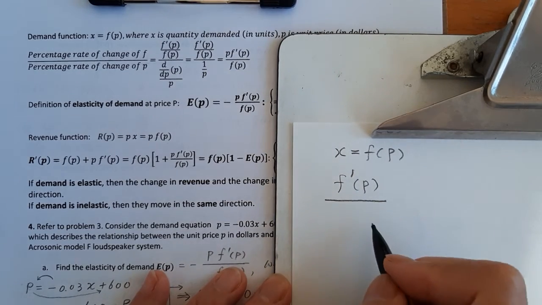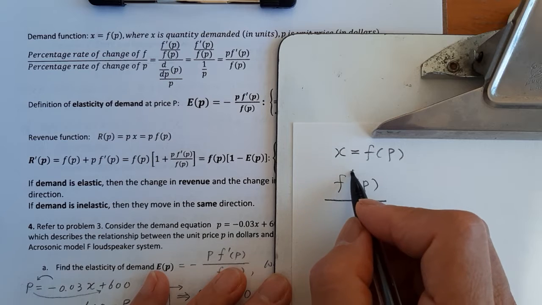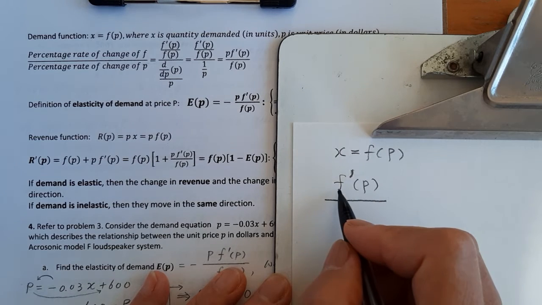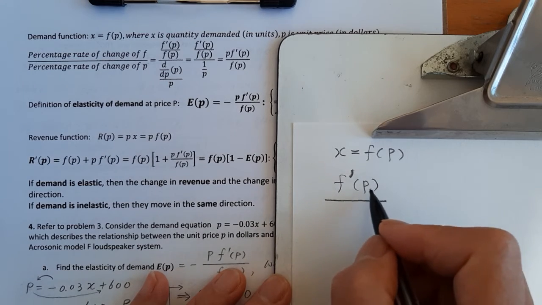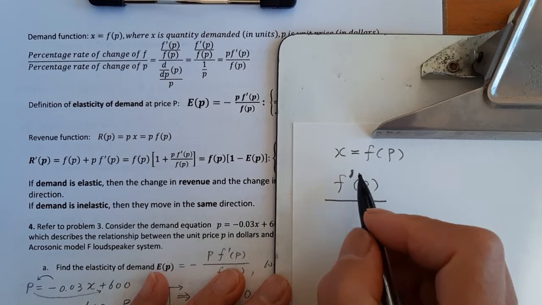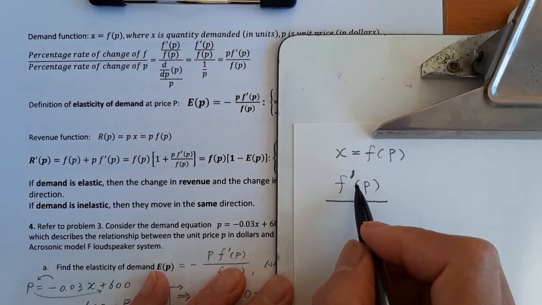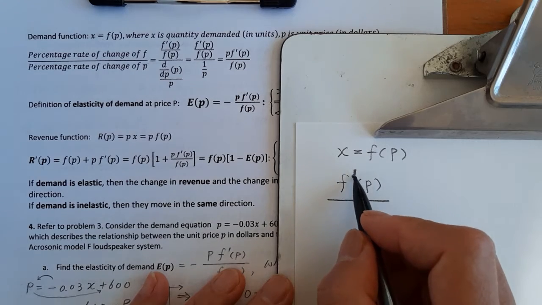Relative rate of change is a per dollar quantity. How much quantity change per dollar, that's f prime of p, the rate of change of the quantity.